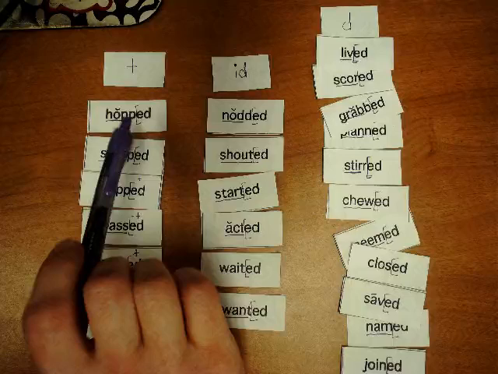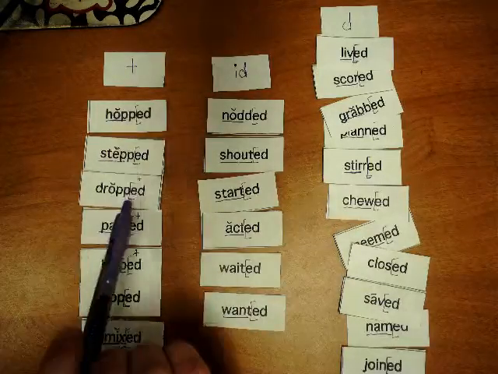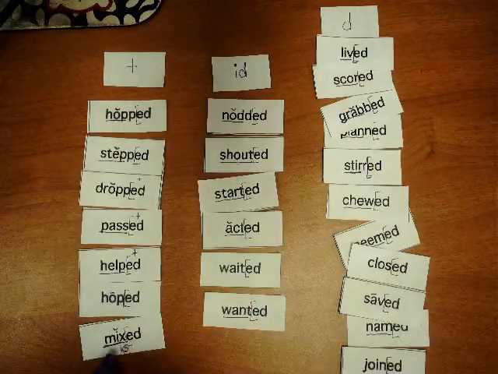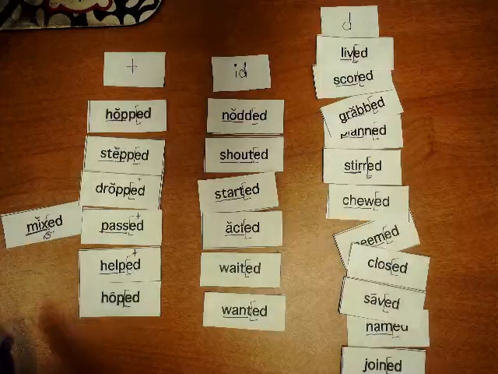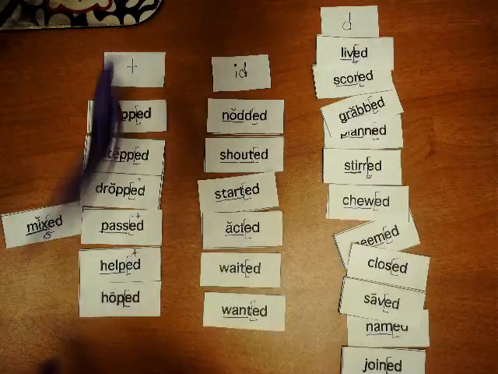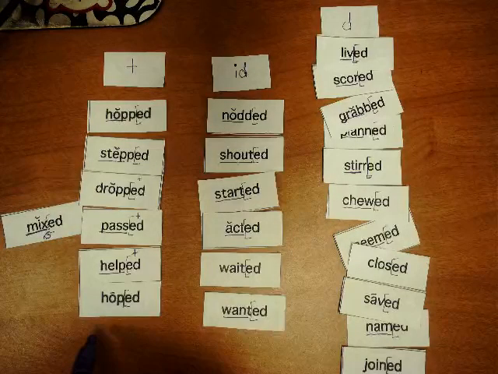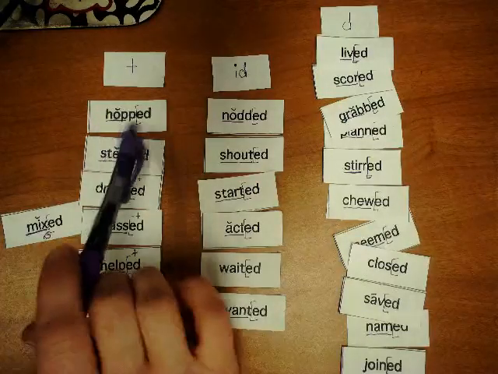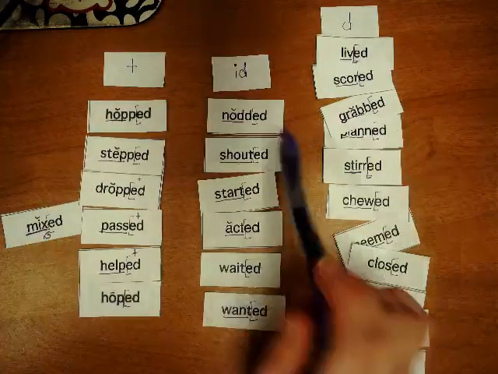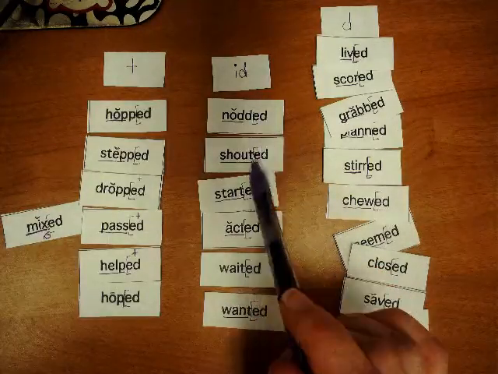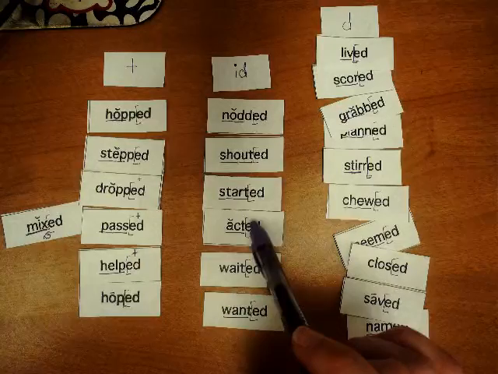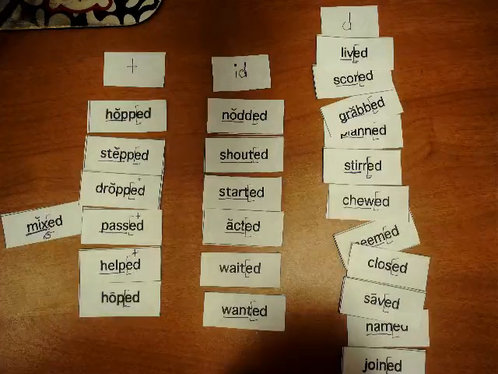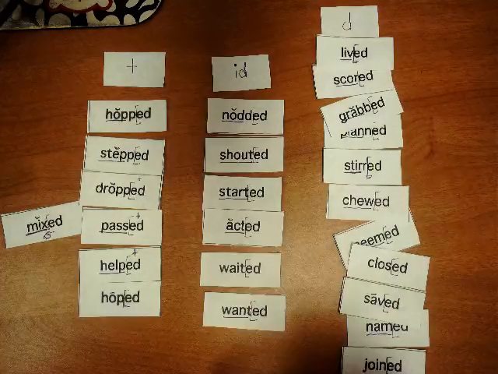Let's take a look at we see a P before there, a P before there, a P before there, an S, a P, and an X, which kind of goes in line with that sound, right? So I'm noticing that the words that have a T sound at the end with that ED suffix, most of them end with a P before that. Let's take a look here. We've got nodded, shouted, started, acted, waited, wanted. Notice most of these have a T before that ED, right, aside from nodded.